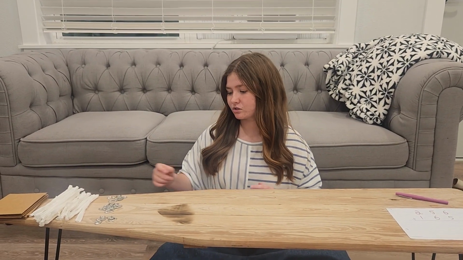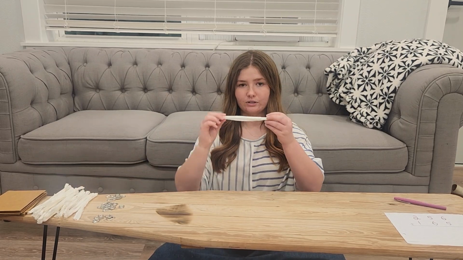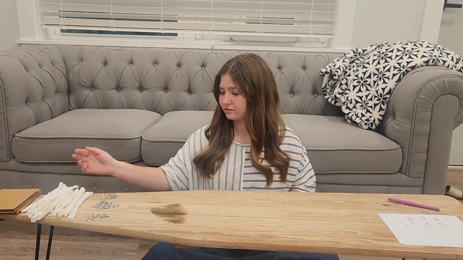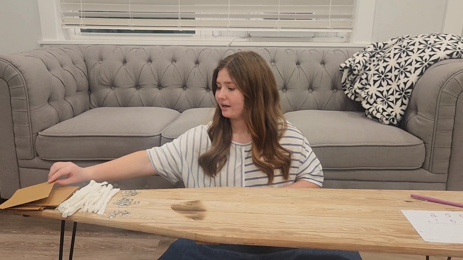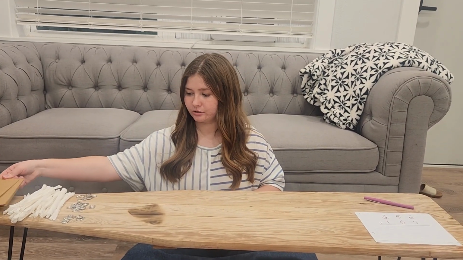I'm saying using base 10 blocks. I do not have base 10 blocks. I'm just using common items from around the house. So for example, for my ones, I just have soda tabs from the tops of soda cans. And then I have paper towels rolled up for my 10 stick. I cut them and made them so they look like a 10 stick, kind of like the 10 cubes would look. And then for my hundreds or my flat, I just have simple brown little envelopes for that. So let's go ahead and get started.